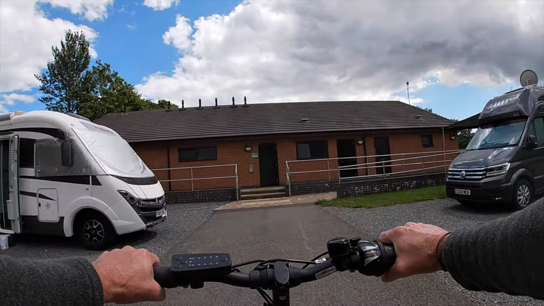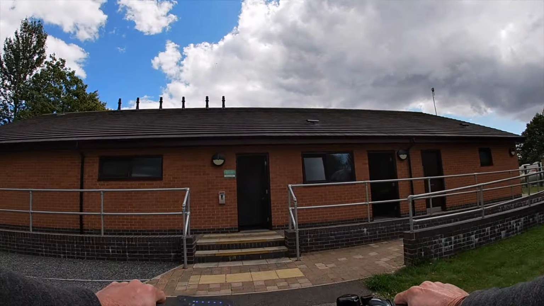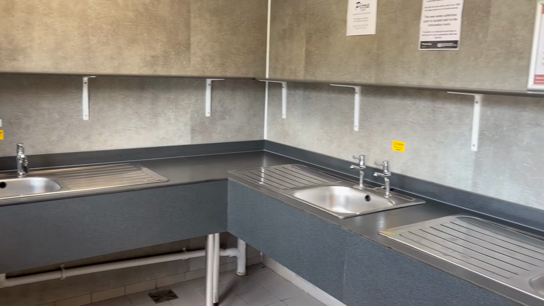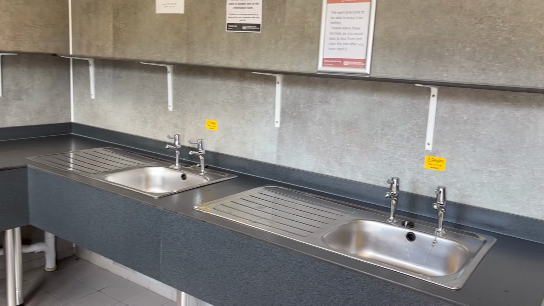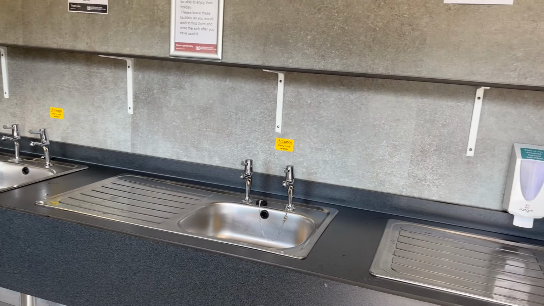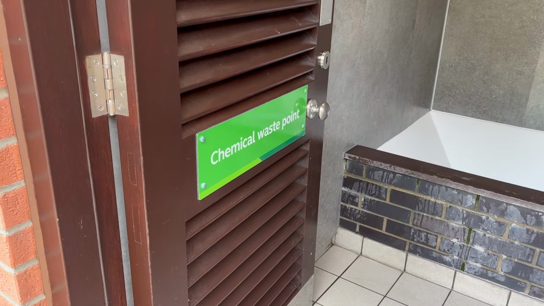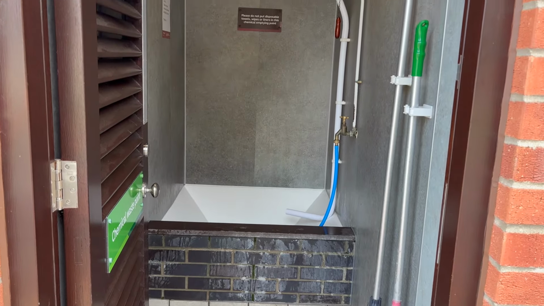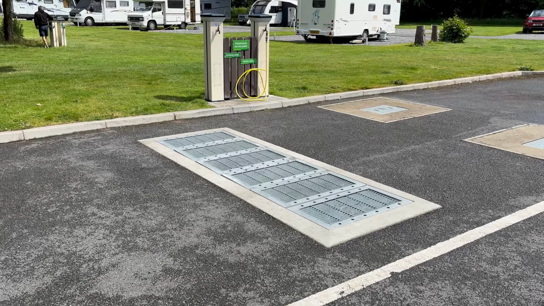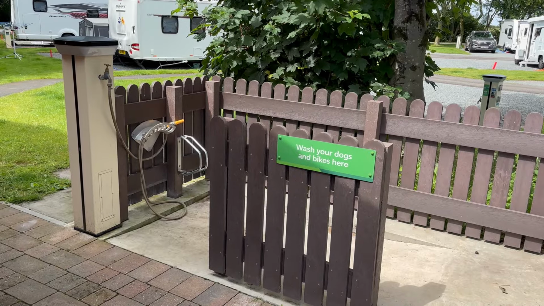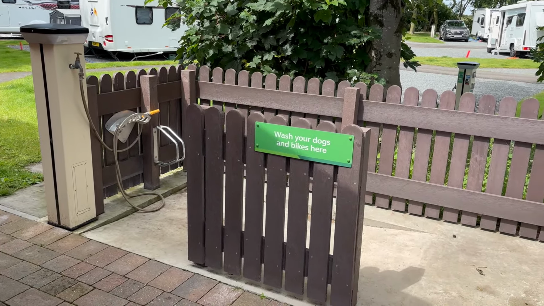I think this is an updated facilities block. Has a dishwashing area, chemical waste point. It's also where the motorhome service point is located. Also dog and bike wash.